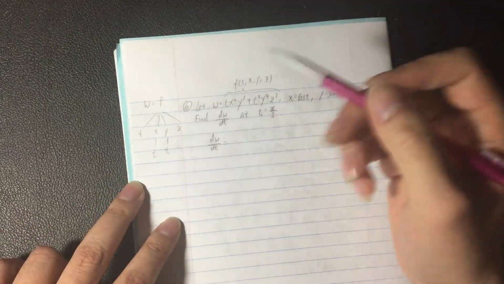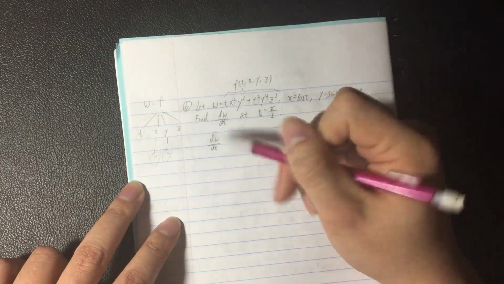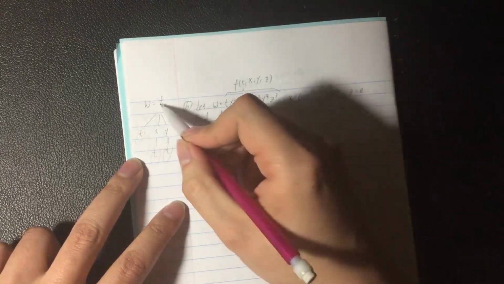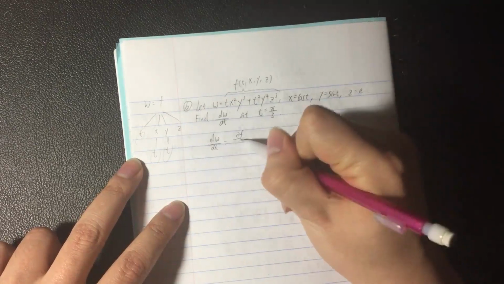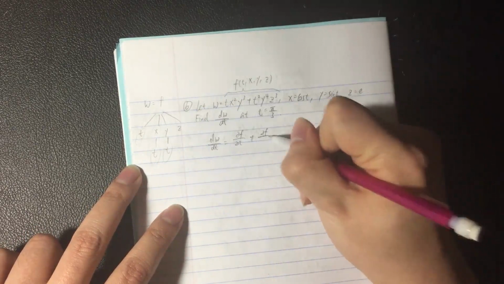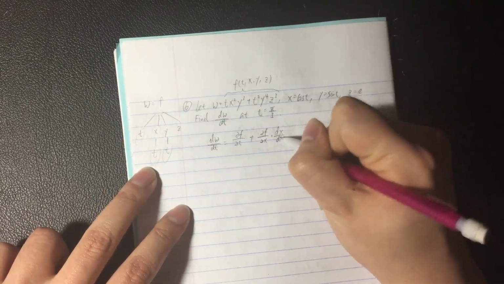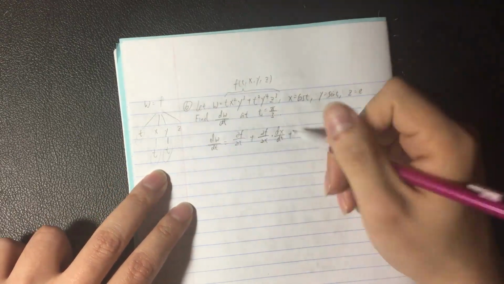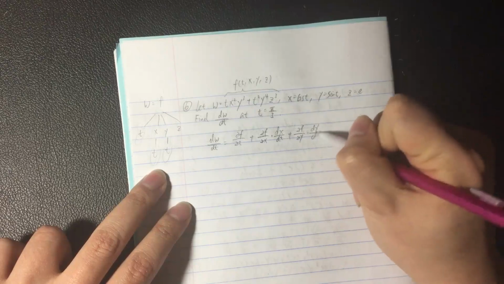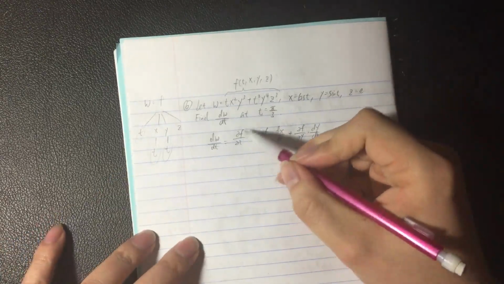This tree diagram has 3 branches of t. First branch is partial f over partial t. Second branch is partial f over partial x times dx over dt. Third branch is partial f over partial y times dy over dt. Then take partial derivatives and plug in.